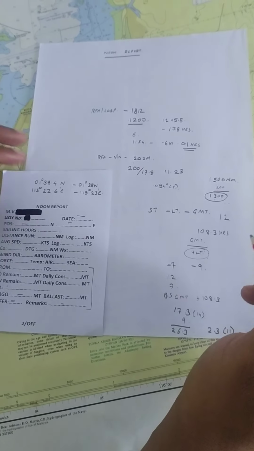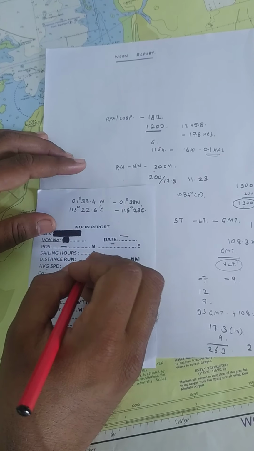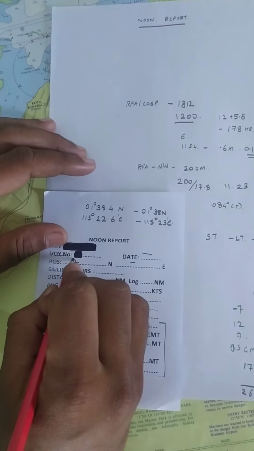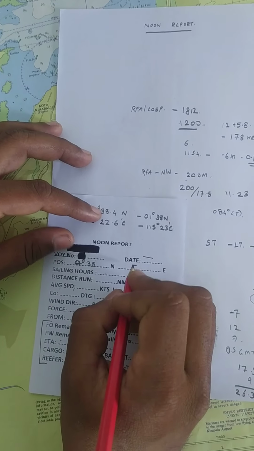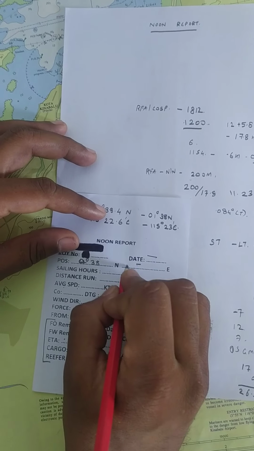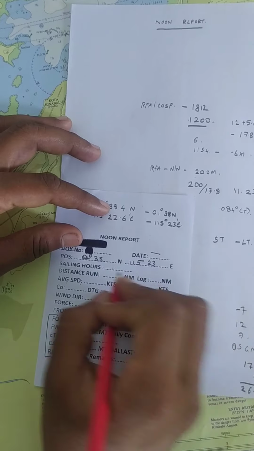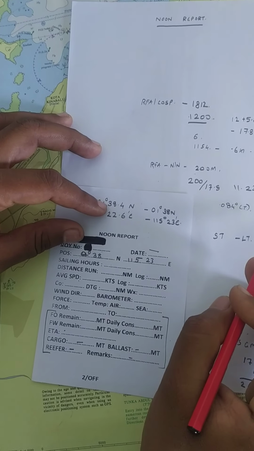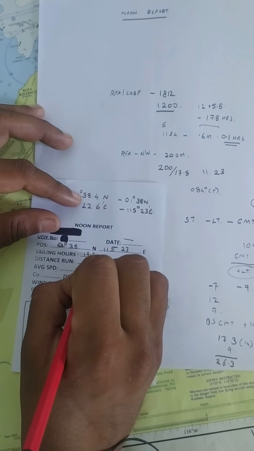So I'll show you how the noon report is filled. My position I am taking as 01 degrees 38 north and 115 degrees 23 east. Sailing hours I am taking as just 17.8 hours.